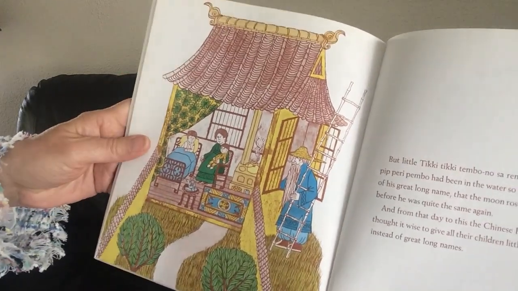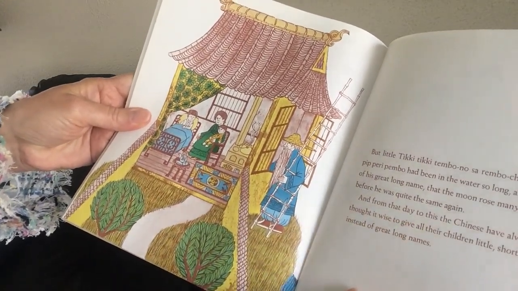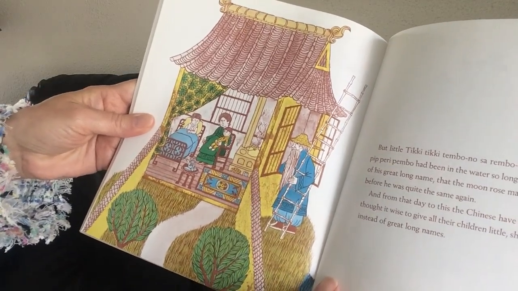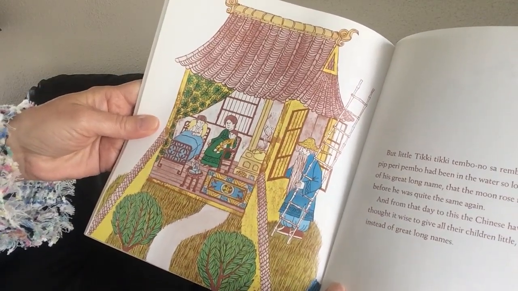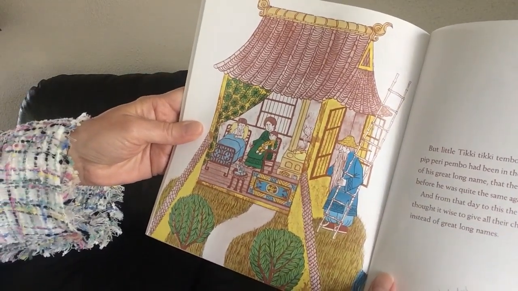So here's the lesson. The book says, "And from that day to this day, the Chinese have always thought it wise to give all their children little short names instead of great long names."